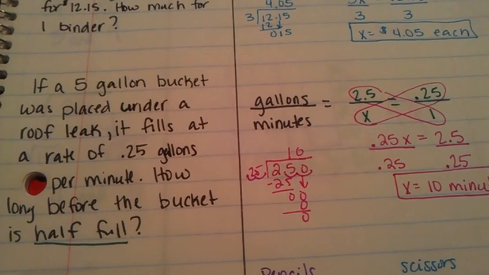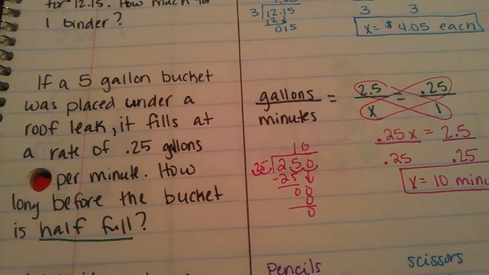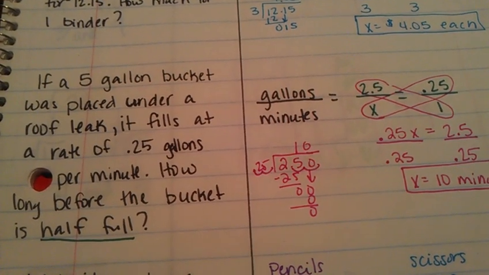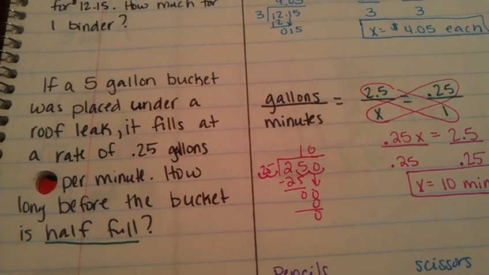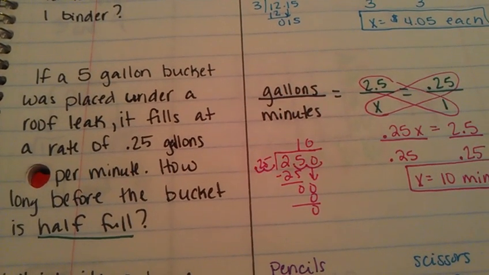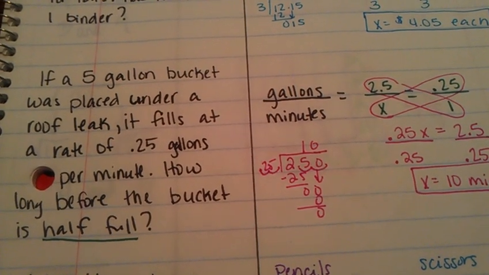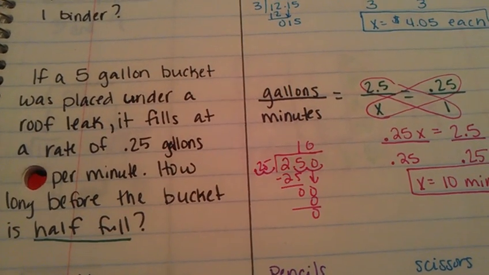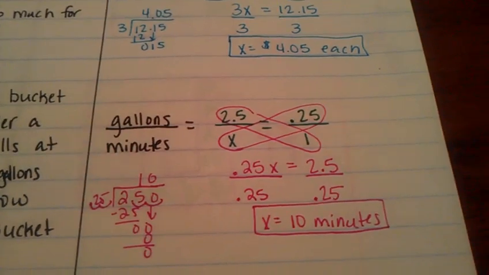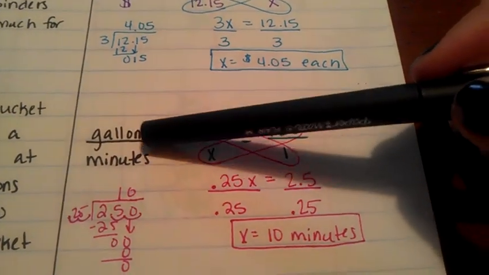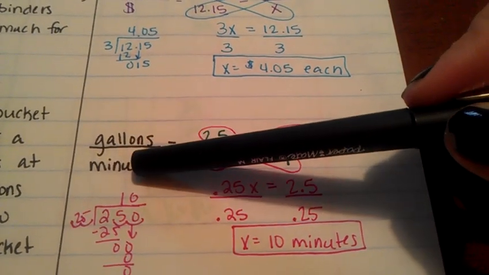If a 5-gallon bucket was placed under a roof leak, it fills at a rate, there's a key word there, of 0.25 gallons per minute. How long before the bucket is half full? So 2 things that we're comparing: gallons to minutes. So over here I've got my fraction, my ratio set up. I'm comparing gallons to minutes.